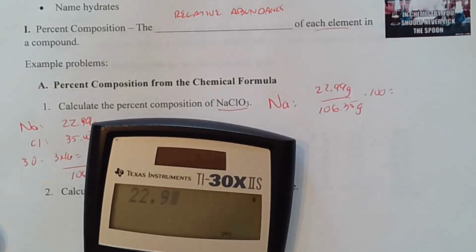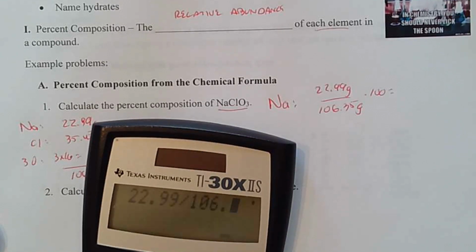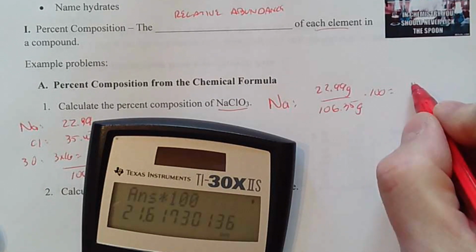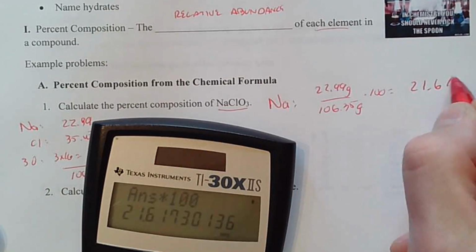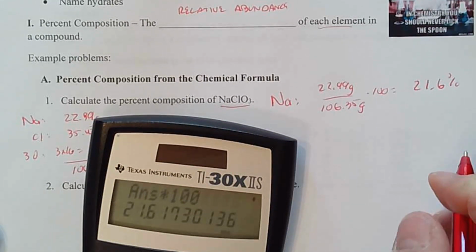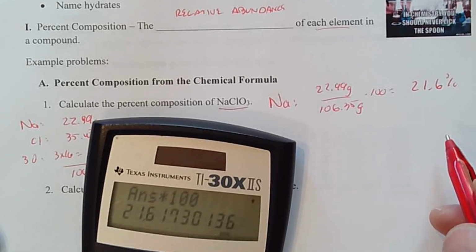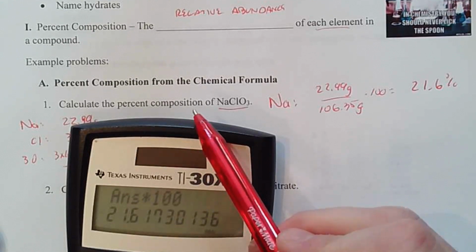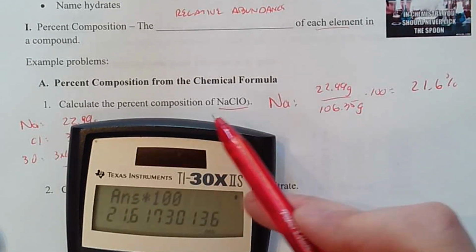So 22.99 divided by 106.35 times 100 becomes 21.6%. Now, one question you might have: do I care about significant figures on this style of problem? No, because all of these values came from the periodic table. There's no experimental data here.